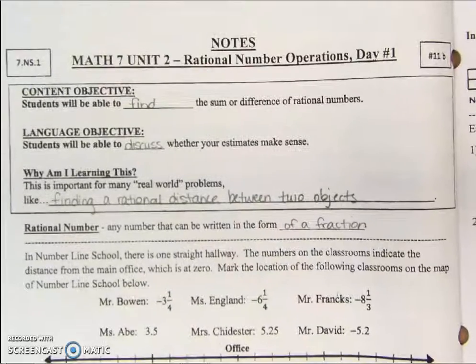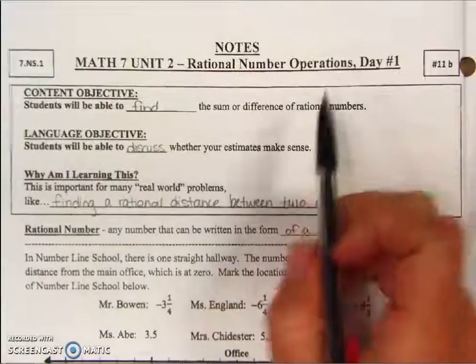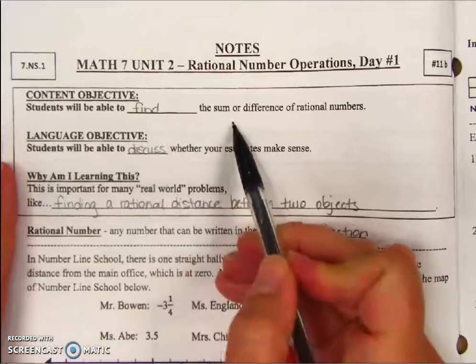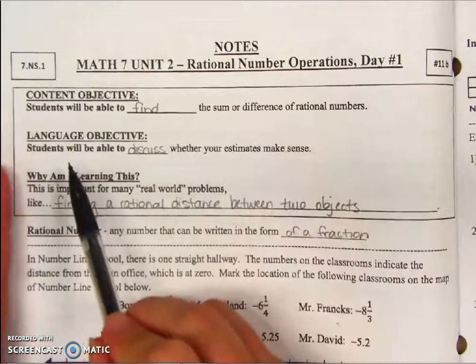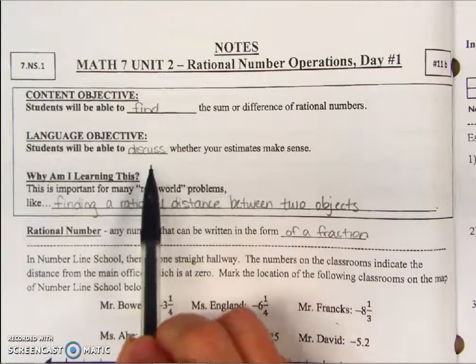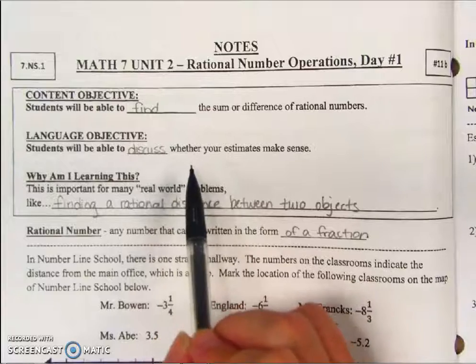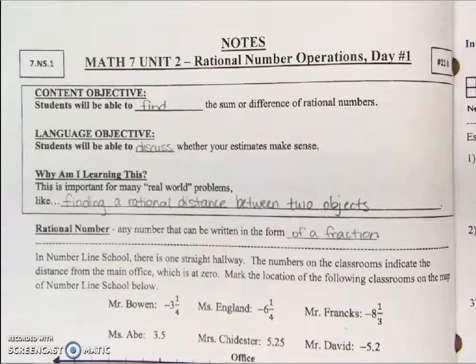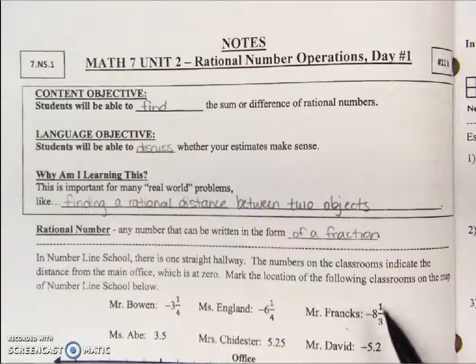Hello, so this is lesson 11B, rational number operations, day 1. Students will be able to find the sum or difference of rational numbers. Students will be able to discuss whether your estimates make sense. And this is important for many real-world problems like finding a rational distance between two objects.